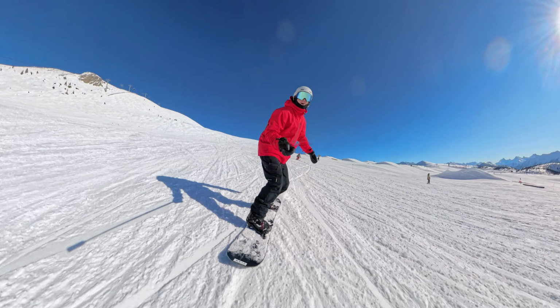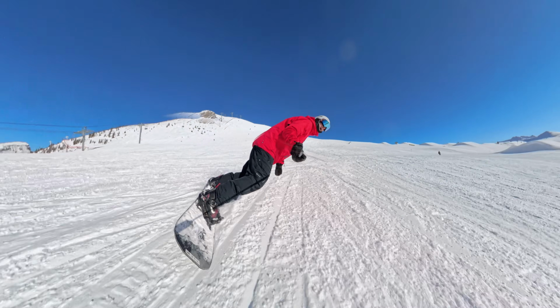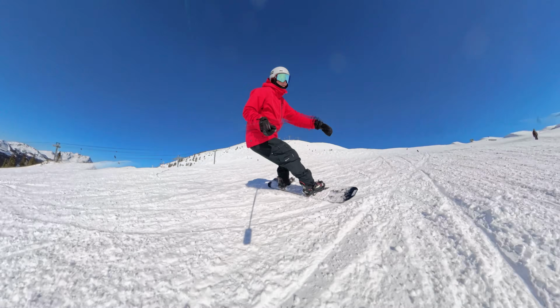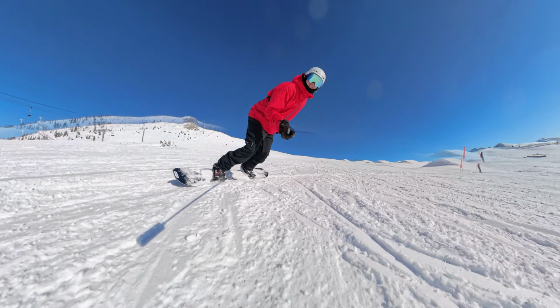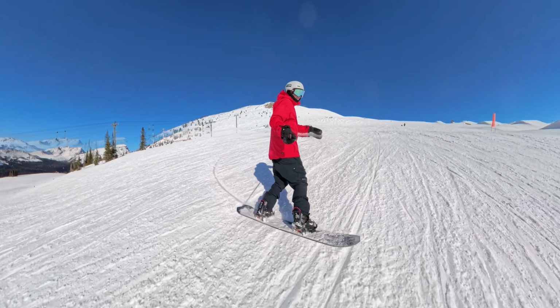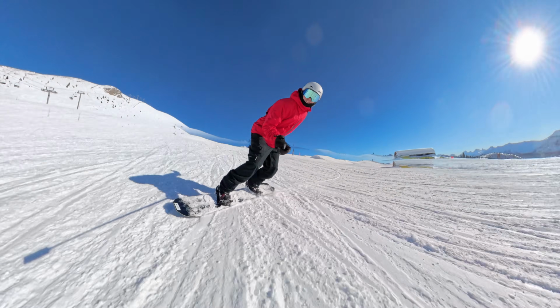So the final type of edge change is an advanced edge change. And this one happens across the slope. So as I'm going across, I'm rocking from my heels to toes, going across, toes to heels. And what's making this edge change possible is a few things.